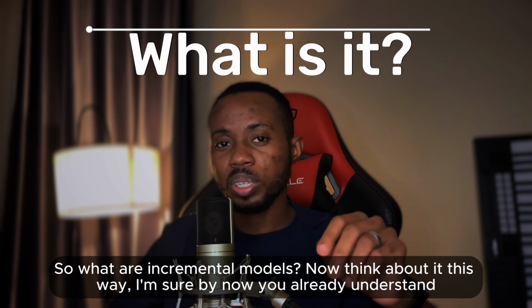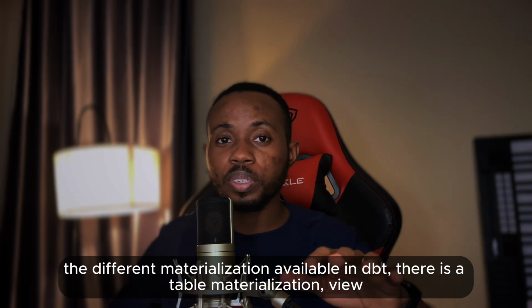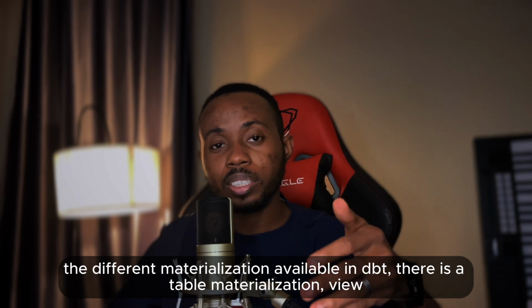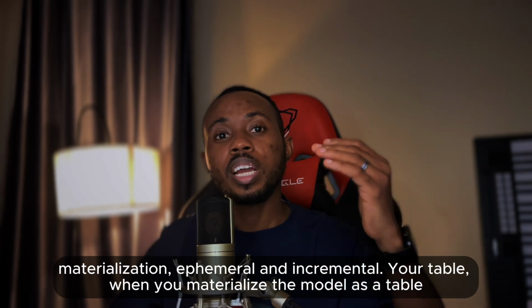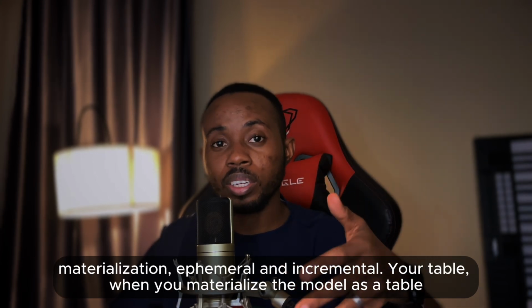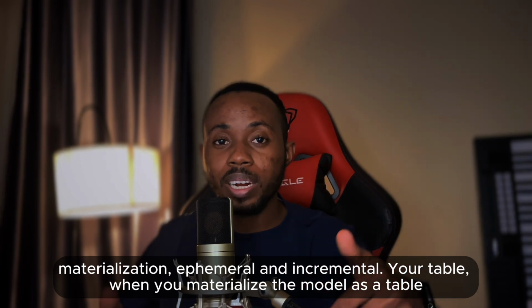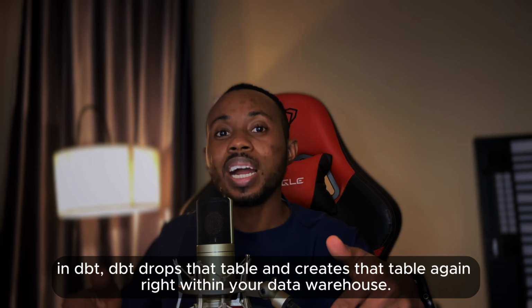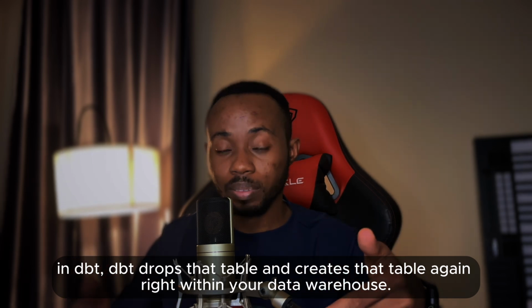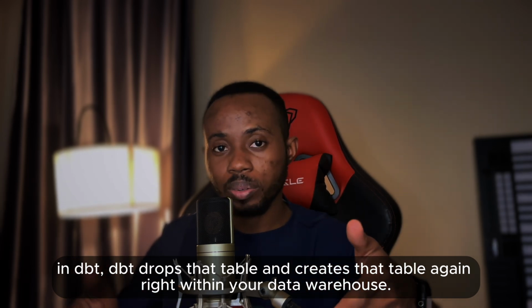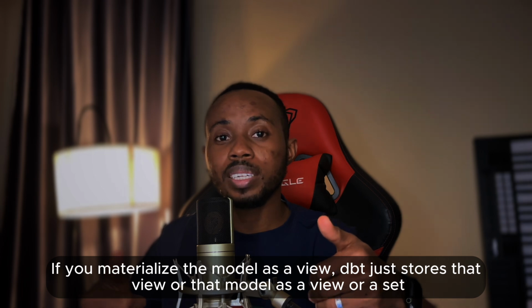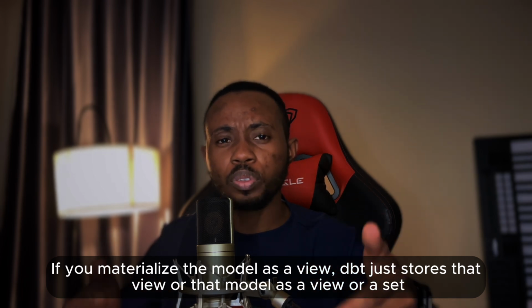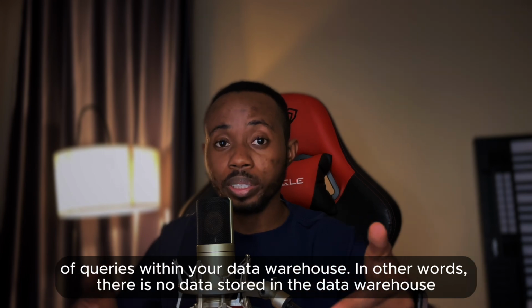Now think about it this way. I'm sure by now you already understand the different materializations available in dbt. There is table materialization, view materialization, ephemeral, and incremental. When you materialize a model as a table in dbt, it drops that table and creates that table again within your data warehouse. If you materialize a model as a view, dbt just stores that model as a view or a set of queries within your data warehouse.